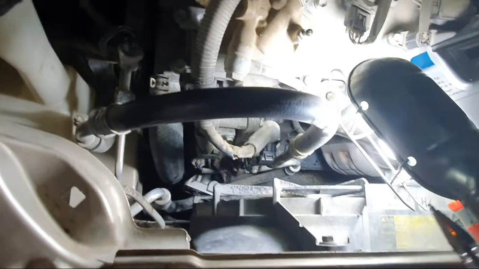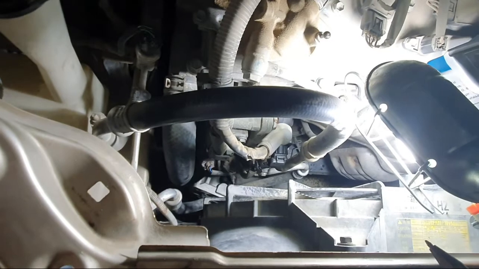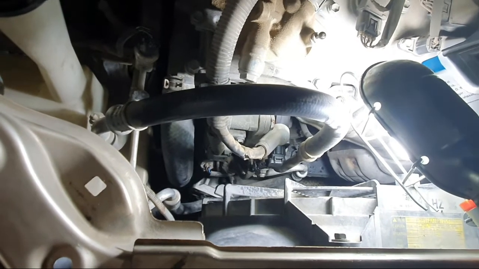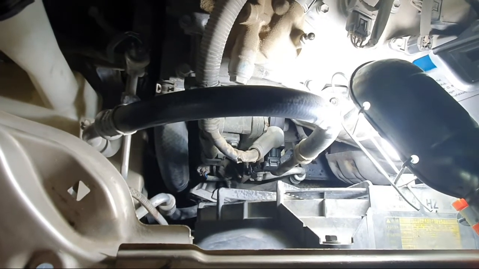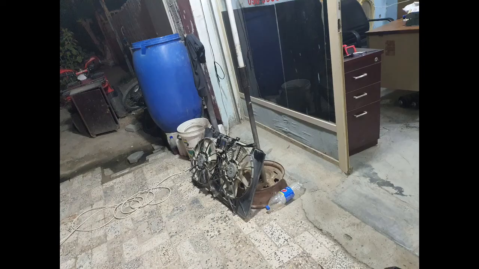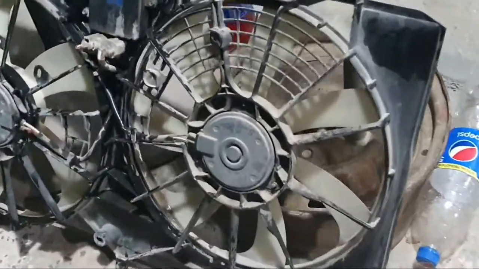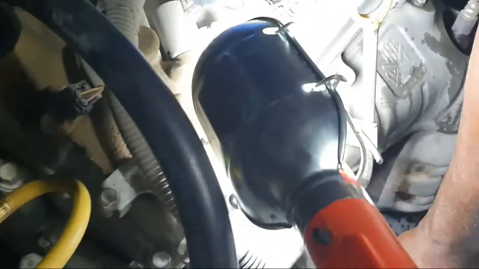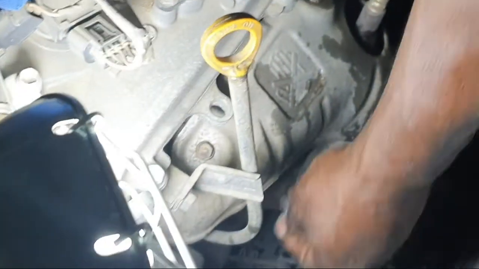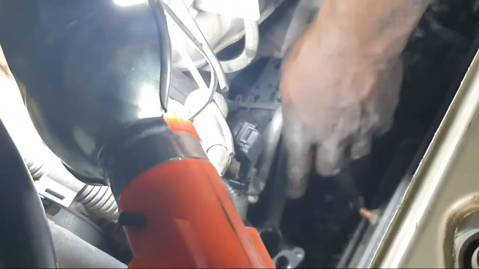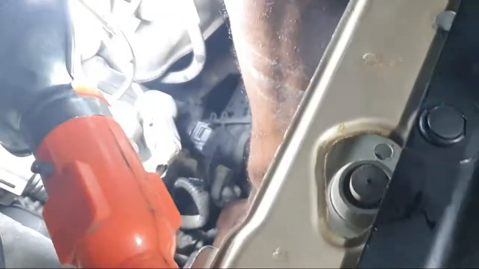Now we open the compressor and change the flow sensor, and I show you where the location of the flow sensor is. This is a common failure for the air condition. The radiator fan must be removed, and remove the refrigerant from the system and remove the compressor.